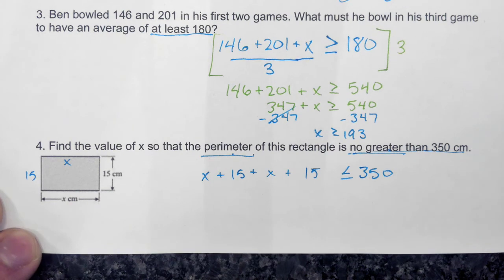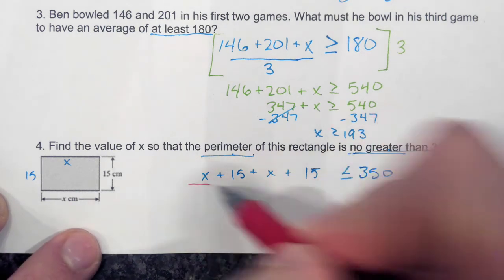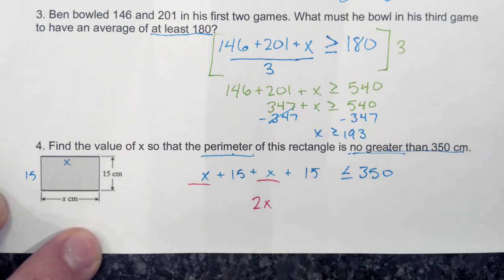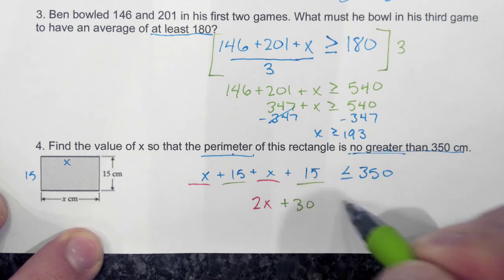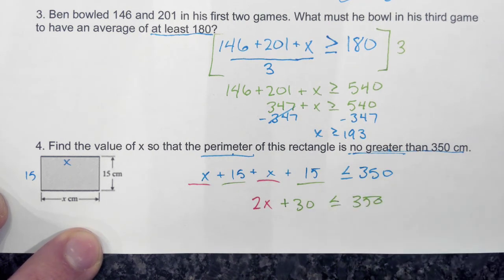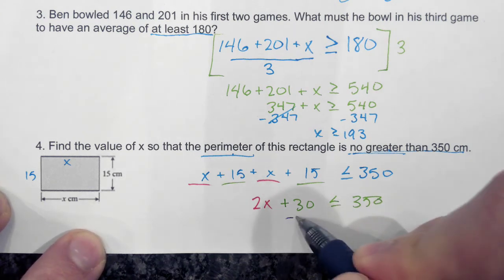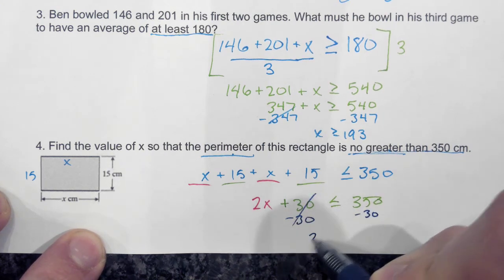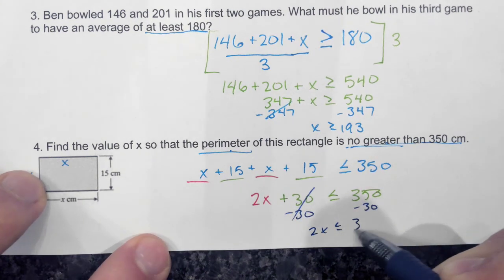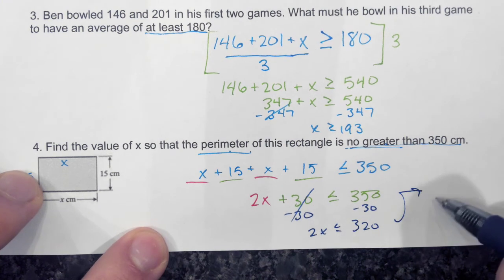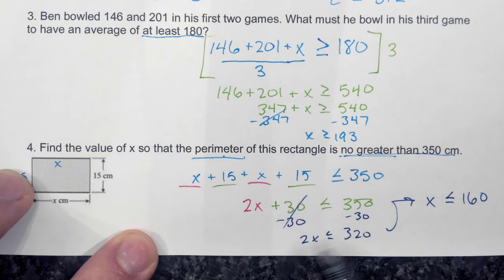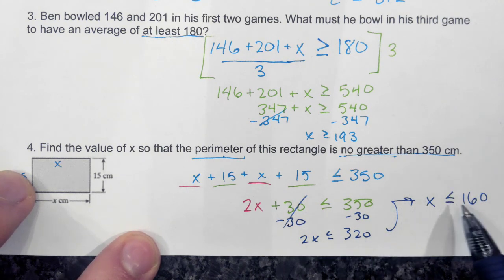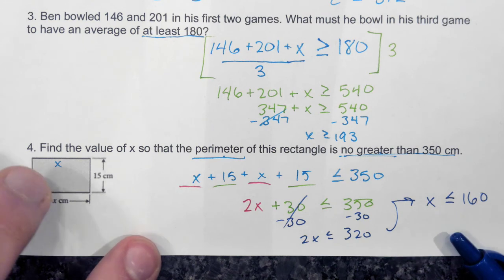We just got to solve it. Looks like we have a few like terms on the left side. We can put 1x and 1x together to get 2x. We can put 15 and 15 together to get 30. And then we have a nice inequality that's almost solved. It takes just a couple more steps. Next thing we would do is subtract 30 from both sides. 2x is less than or equal to 320. Divide by 2. And x has to be less than or equal to 160. That's what 320 divided by 2 is. So x can be 160 or anything smaller.